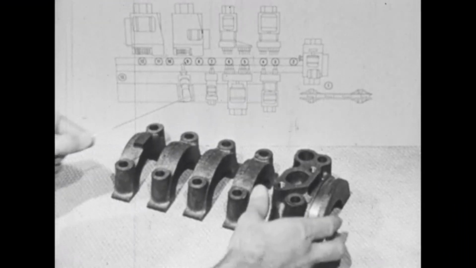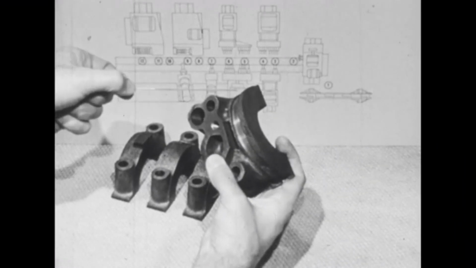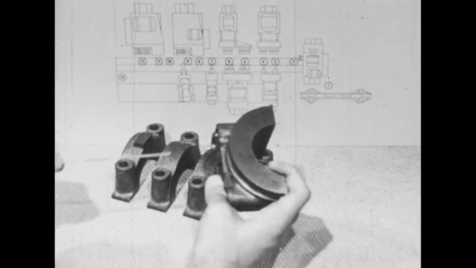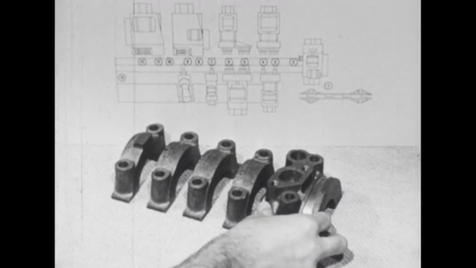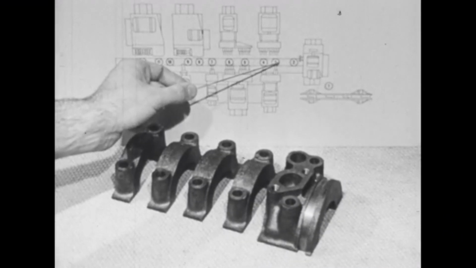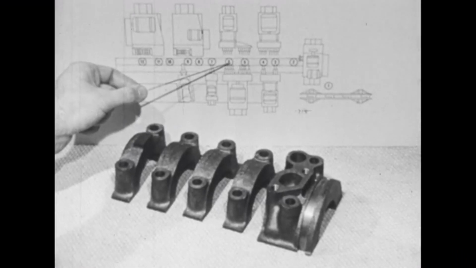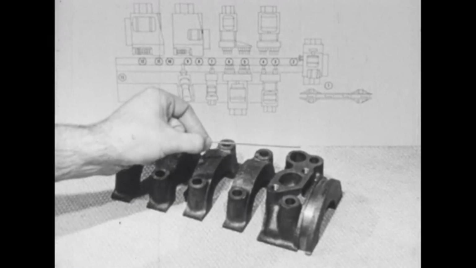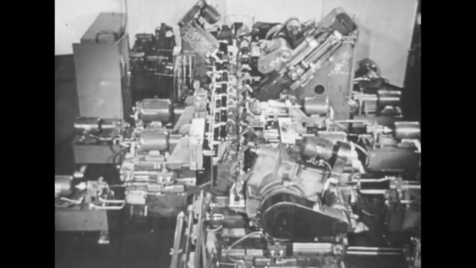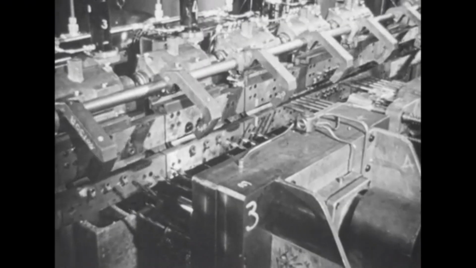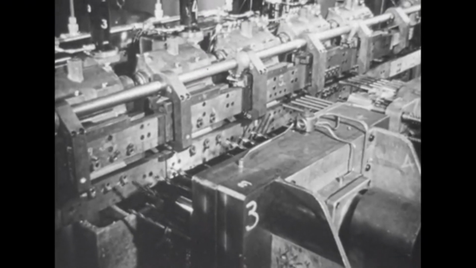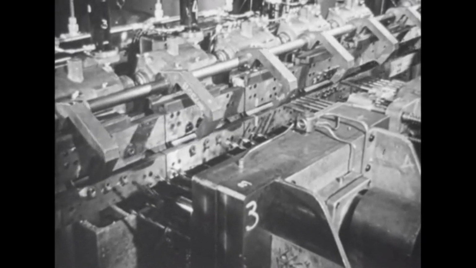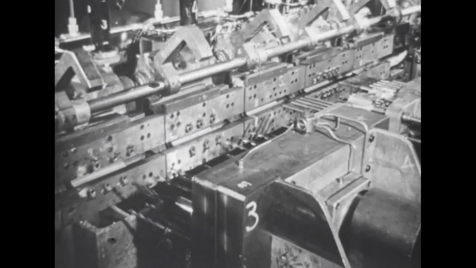This is a schematic drawing of a Kearney and Trecker transfer type machine, especially designed for machining the bearing caps. Castings are carried through 13 stations, and at each station, one or several machining operations are performed. This is a transfer type machine in operation. Notice the transfer mechanism for moving the castings from station to station and the synchronized motion of the machining heads and tools.